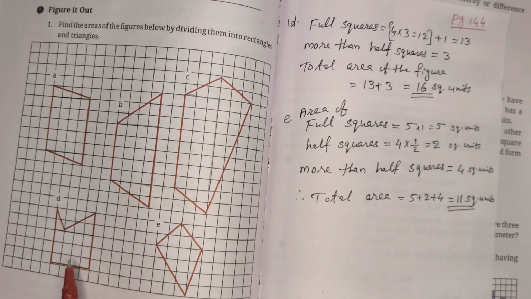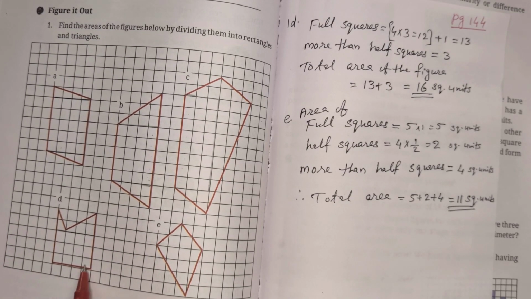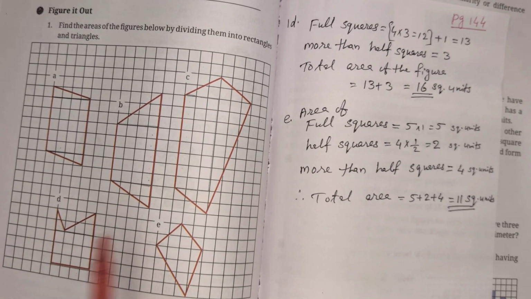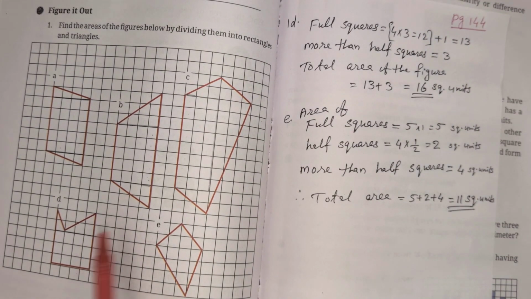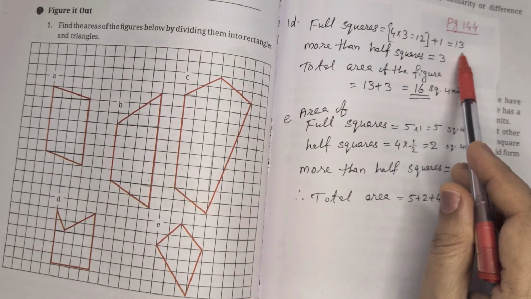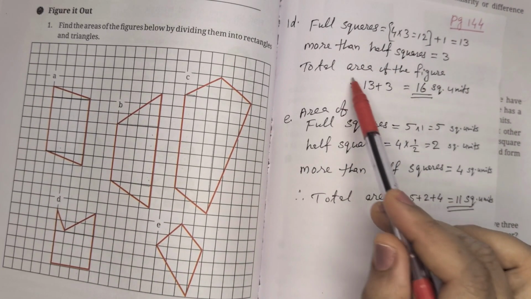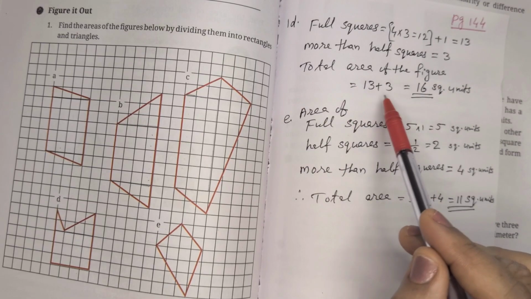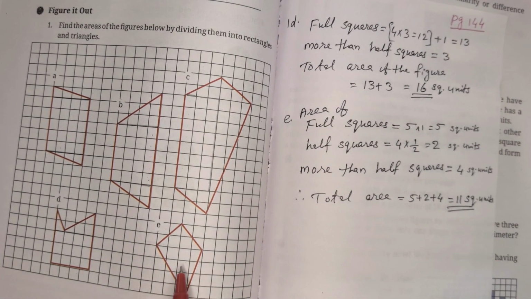Same way in D figure, here we can draw the rectangle. 1, 2, 3, 4 and here 1, 2, 3. So 4 into 3, 12 full squares are there and one more full square we will get. So the total number of full squares is equal to 13. More than half squares, here we are getting 3. So the total area of that figure is equal to 13 plus 3, 16 square units.